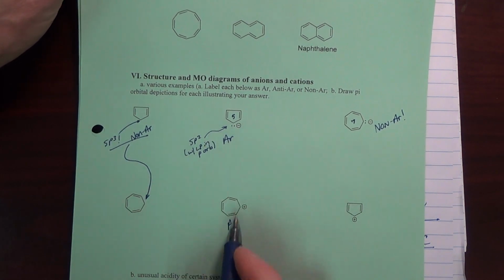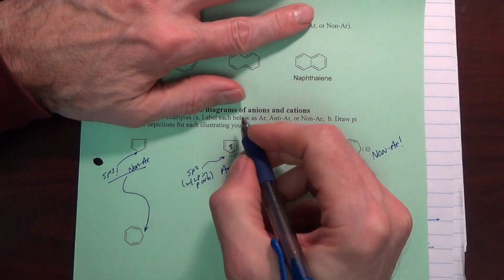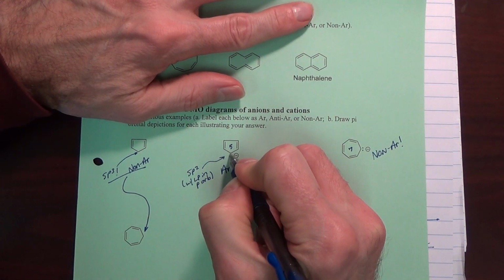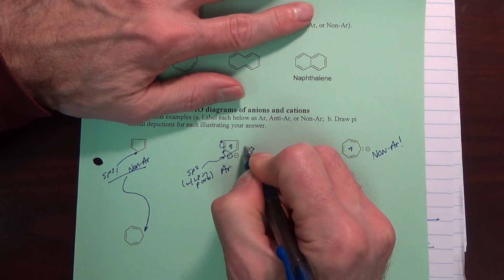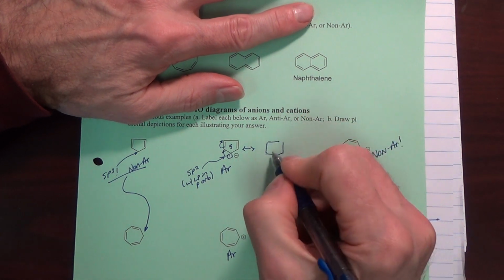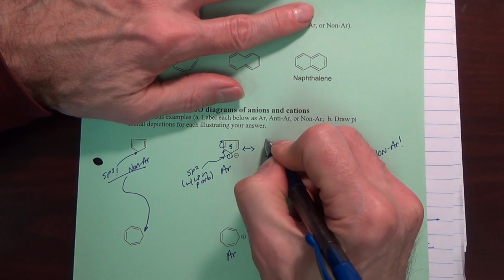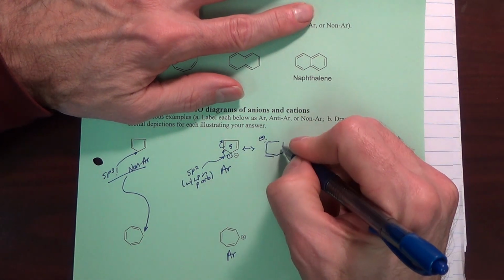By the way, we can draw resonance structures of these and give a resonance structure argument. All right, these electrons can go here, these electrons can come out. Pi bond there, electrons here, minus.